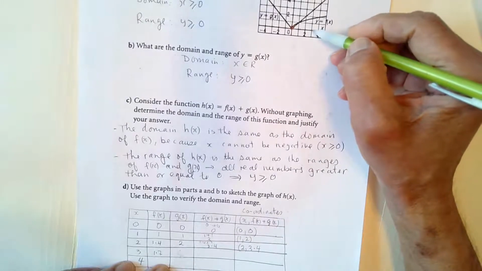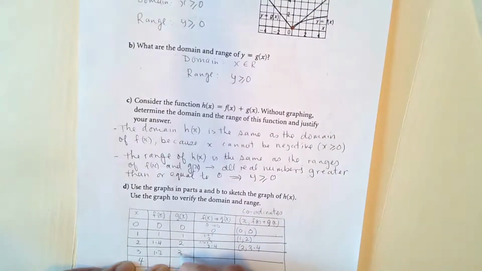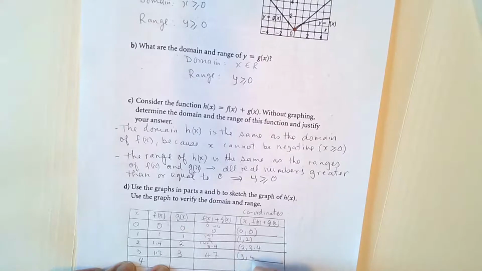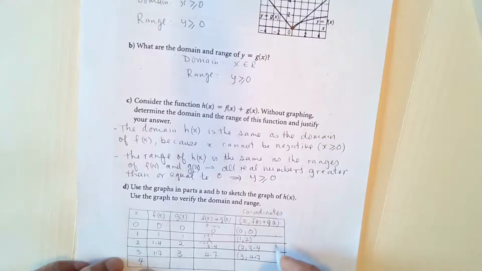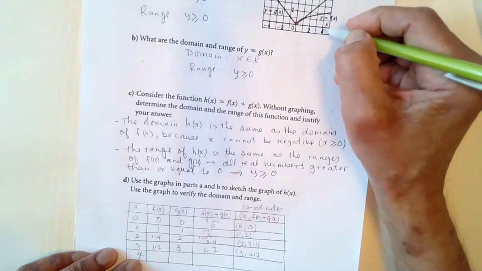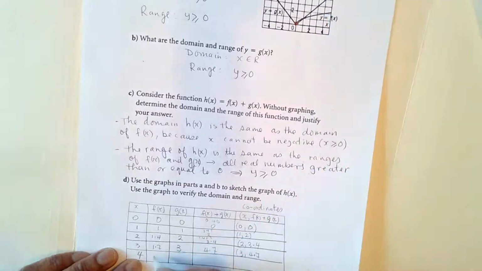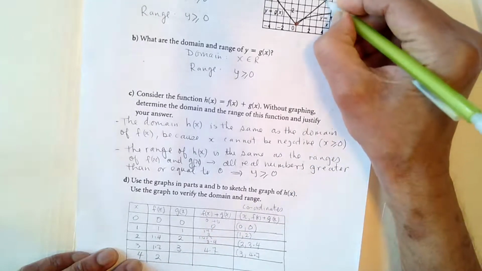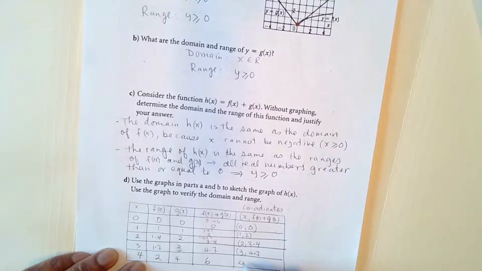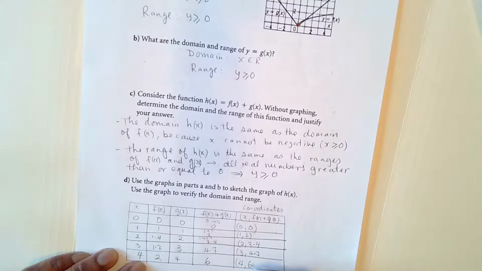So let's go back, yes, 3. So 3 plus 1.7 gives me 4.7. So the point is 3, 4.7. And the last one, x is 4, f of x is 2, and g of x is 4. So 4 plus 2 is 6. So my point would be 4, 6.